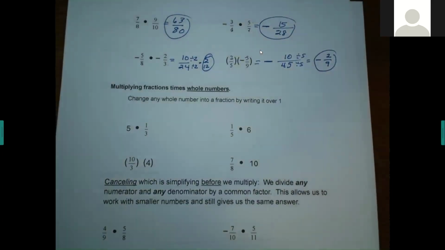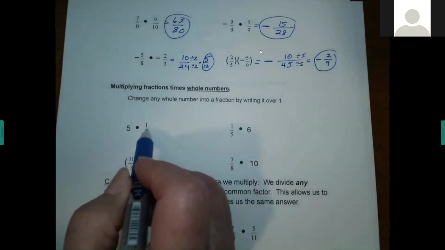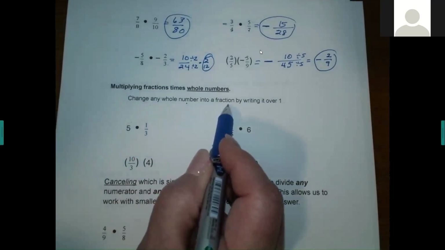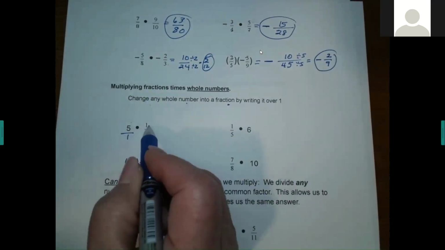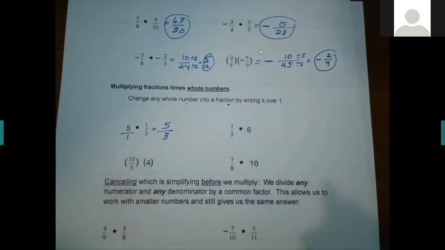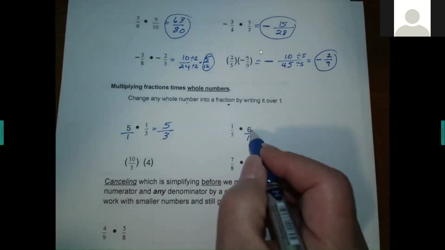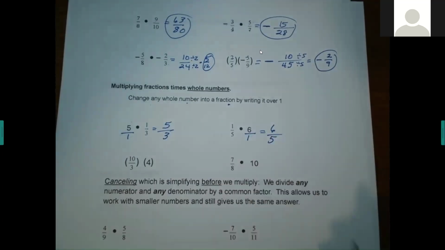So oftentimes in math, if we come across something a little bit new, then we turn it into something that we've done before. So here we have a whole number times a fraction. So we're going to change that whole number into a fraction because we know how to multiply fractions by writing it over 1. So now we have 5/1 times 1/3. And again, we're going to multiply the numerators and multiply the denominators. We're going to change this whole number to a fraction. We'll multiply the numerators. 6 times 1 is 6, and the denominators, 5 times 1 is 5.